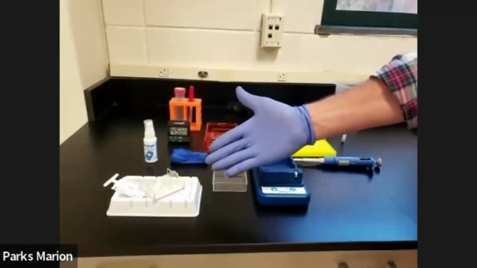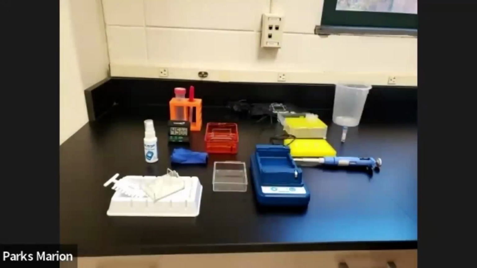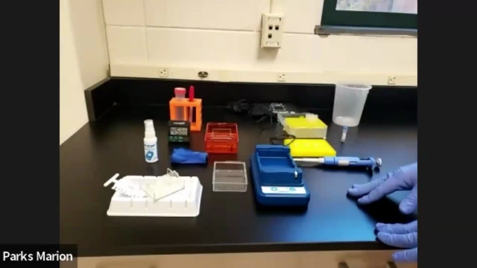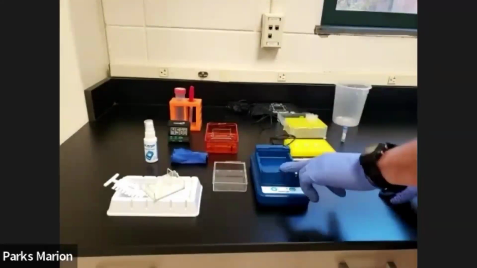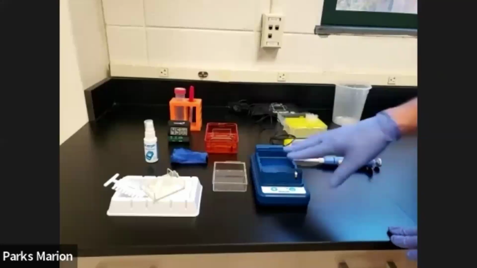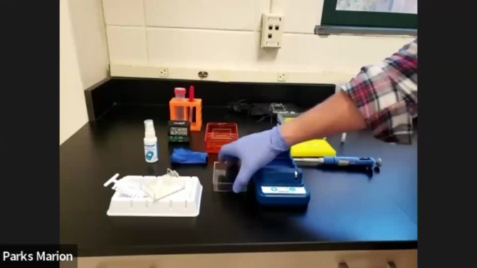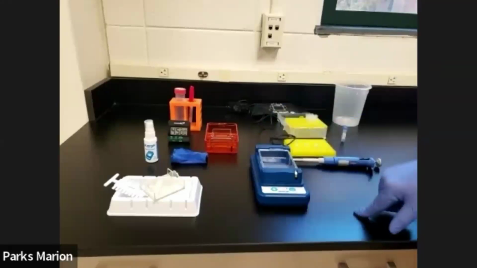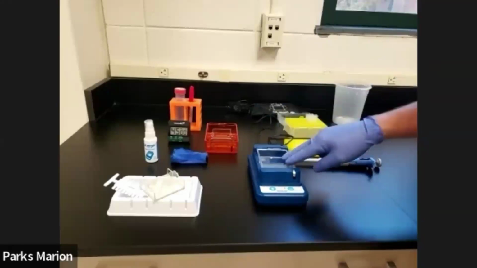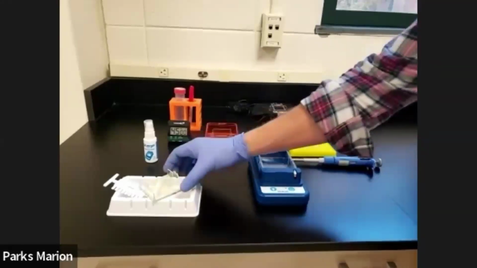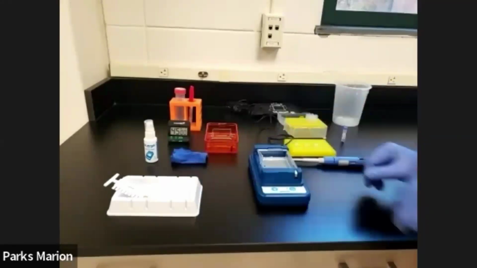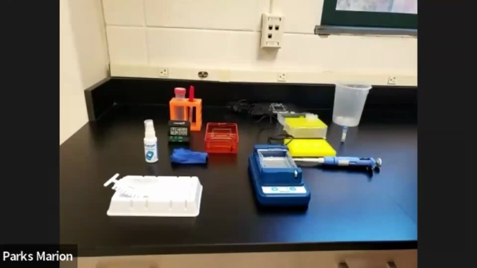Now that the gel has been removed from the casting tray, we're ready to run gel electrophoresis. The electrophoresis chamber is going to be set up in the following way. The base, which should be unplugged, is ready to go. Then we add the buffer chamber into the base, making sure the notches line up in the correct way. Next, we're going to put the gel tray into the buffer chamber, just like this, making sure everything is lined up correctly and you're not forcing anything.